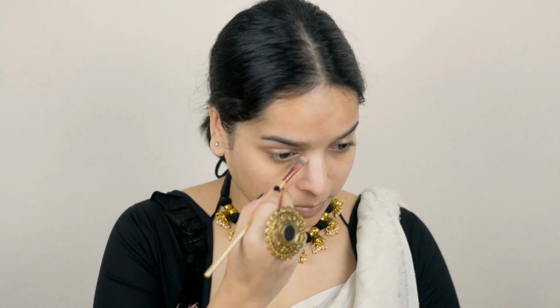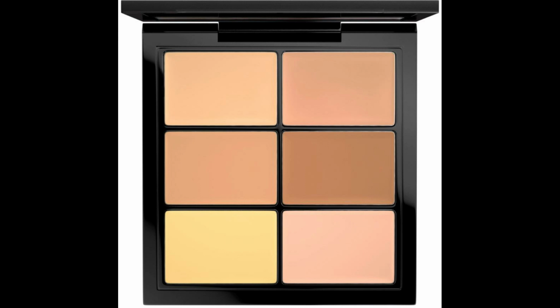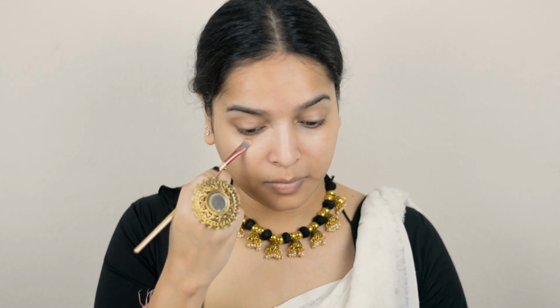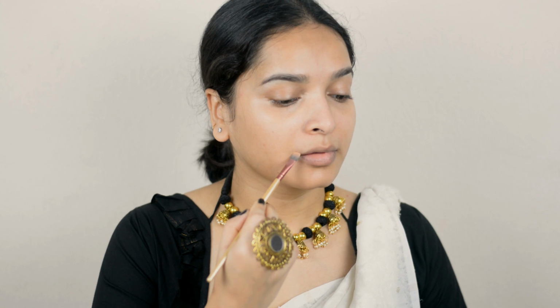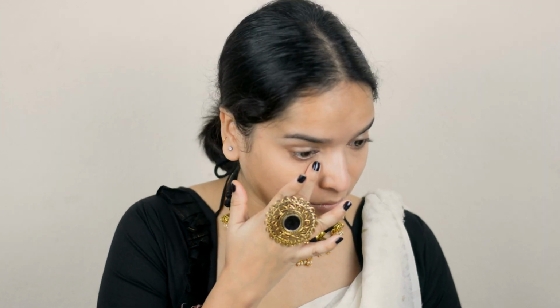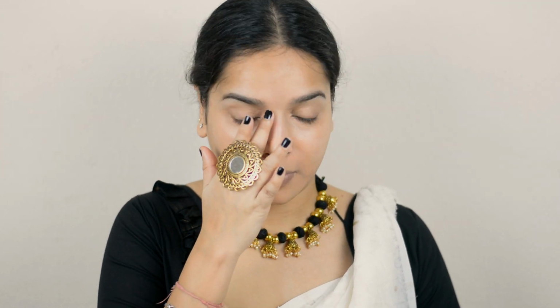To color correct my skin, I am using MAC Studio Conceal and Correct Palette Medium and applying this color under my eyes, around my lips and around my nose. Now using my fingertip, I am patting it on my skin. Thus I am blending all of this.